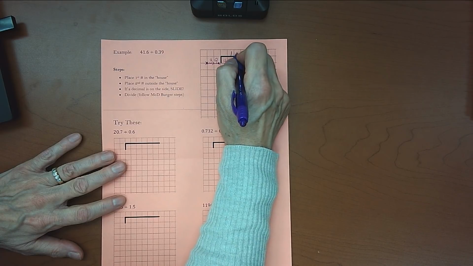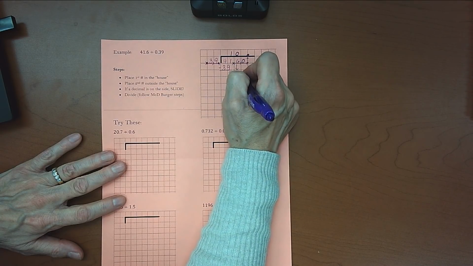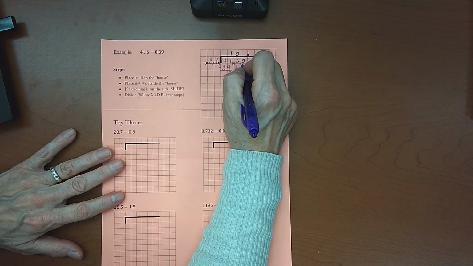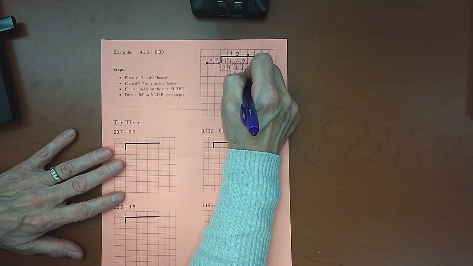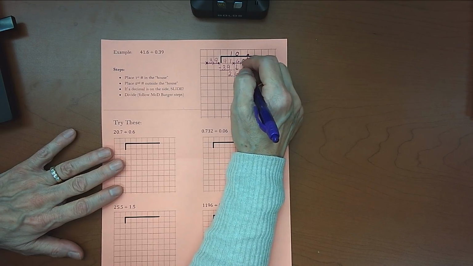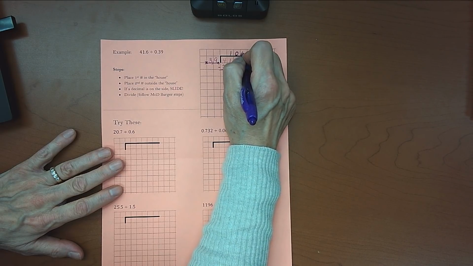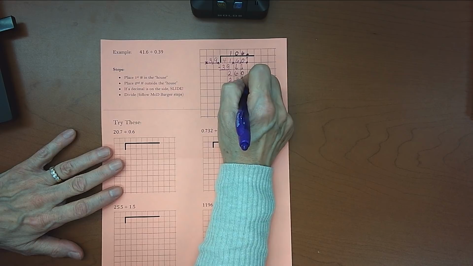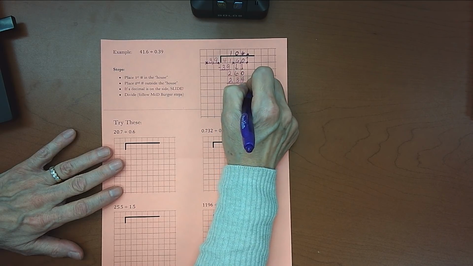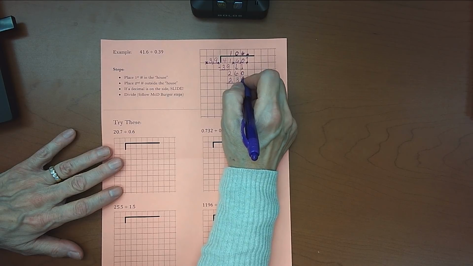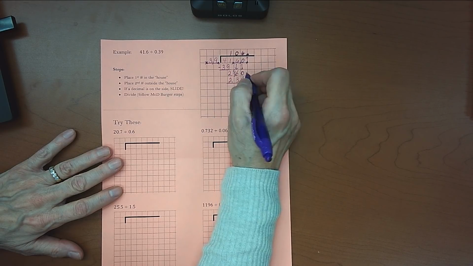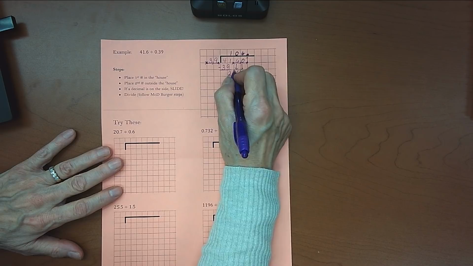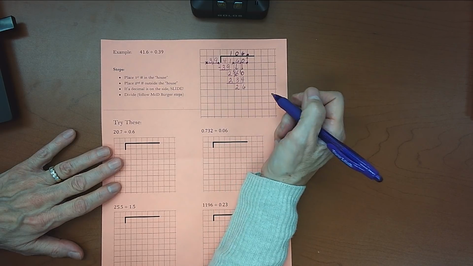39 can't go into 26, so I have to put a 0 up here because I brought down a number and I still can't divide into it. And then I bring down another number, and in this case it will be a 0. And 39 will divide into 260 six times. And 39 times 6 is 234. When we do that subtraction, we can't take 4 away from 0, so we regroup. Make this a 5, and this a 10. 10 minus 4 is 6. 5 minus 3 is 2. And so you can see we have 26.